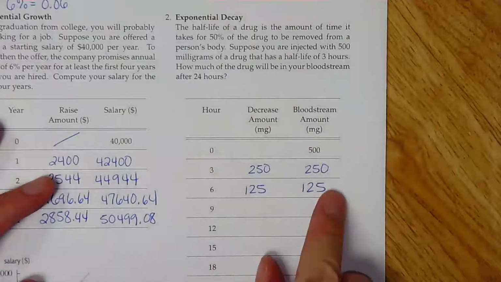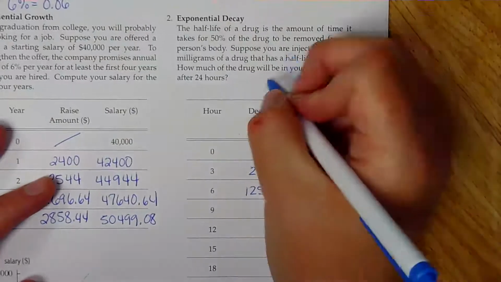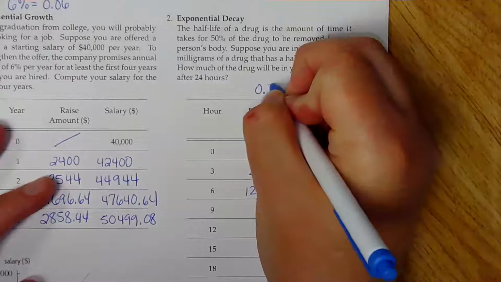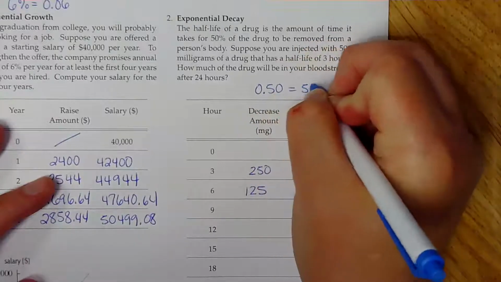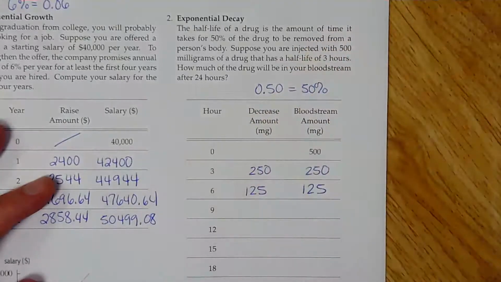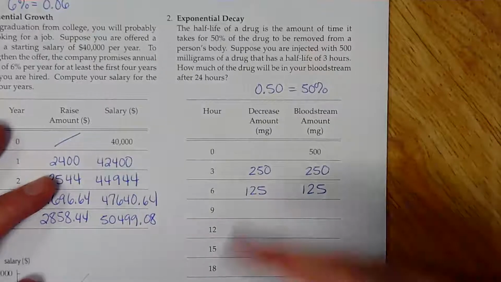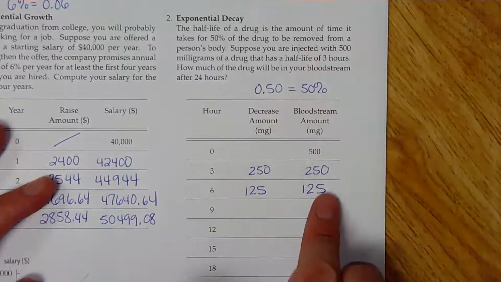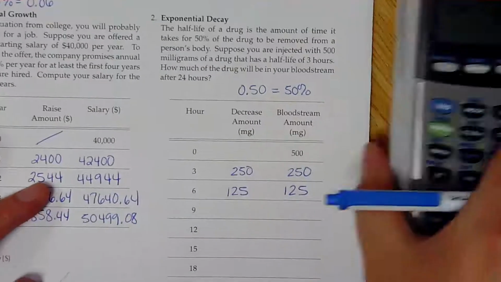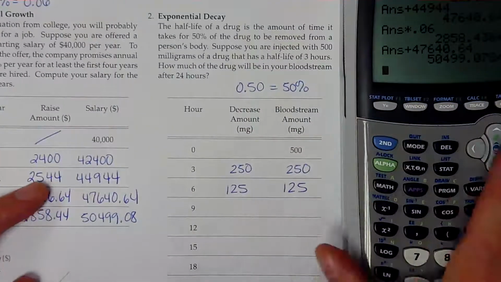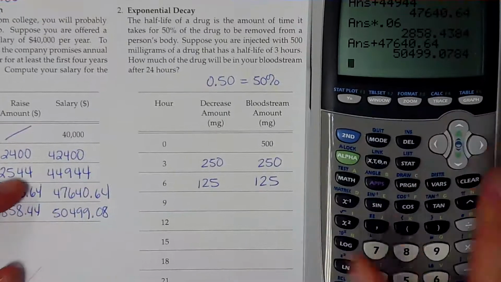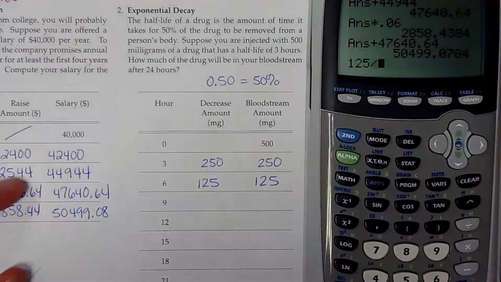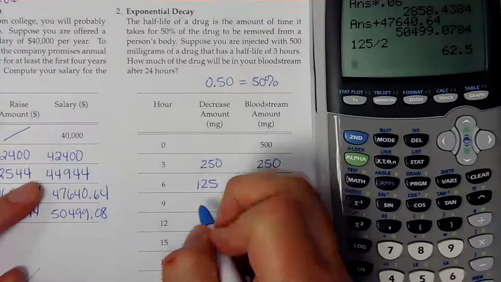So these numbers are going to stay the same because what we are doing is we are taking 50% off. Okay, which means 50% remains. If it had been 40% off, then it would have been 60% remains, and then these two numbers would have been different. Okay, so they only work out to be the same if you're doing a half-life. Right, 125 divided by 2 gives us 62.5.